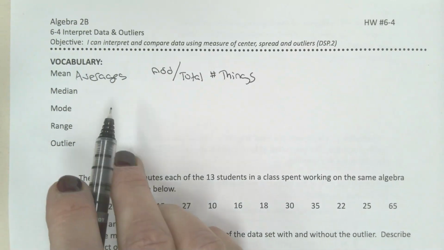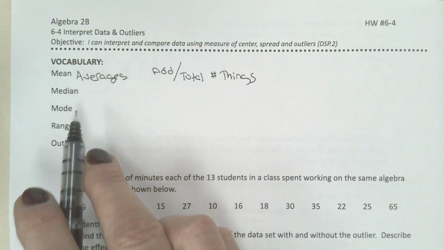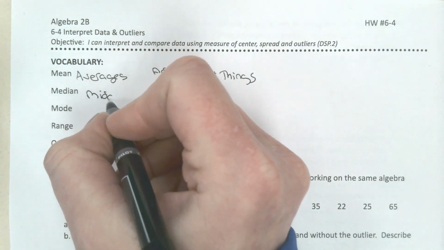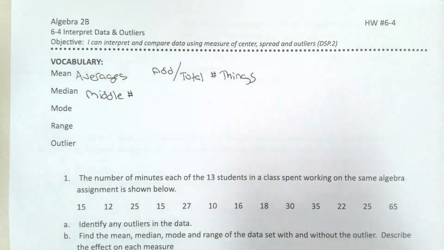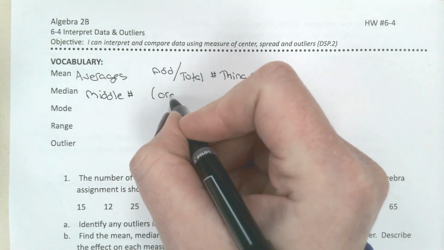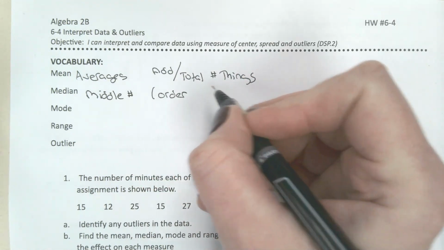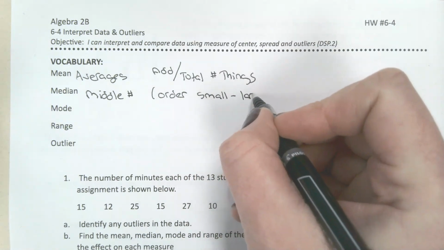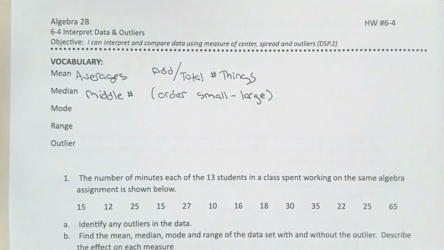Most of you have been through driver's ed. You know the median is in the middle of the road, so the median is the middle number. You may need to specifically order them first before you figure it out. So put them in order from small to large before you do anything.